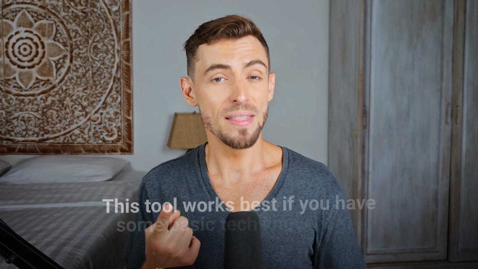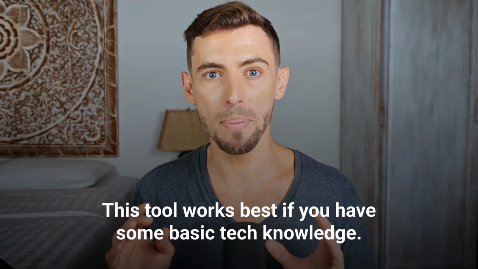Tip number 1, this tool works best when you have some basic tech knowledge. Now, you don't need to be a developer. I'm not writing code here, but understanding basic concepts like databases store information, the front end is what you see, styling controls how things look. That basic mental model makes a huge difference.